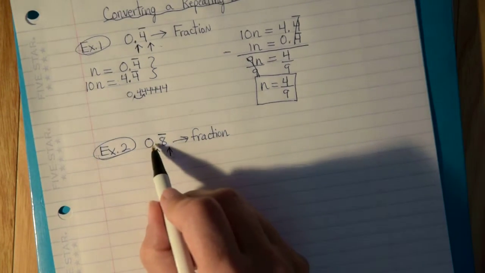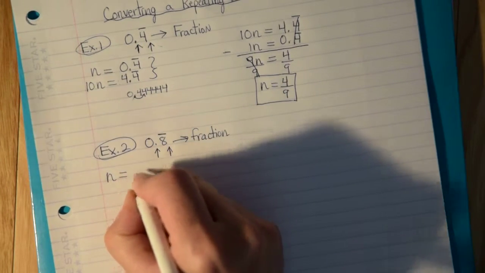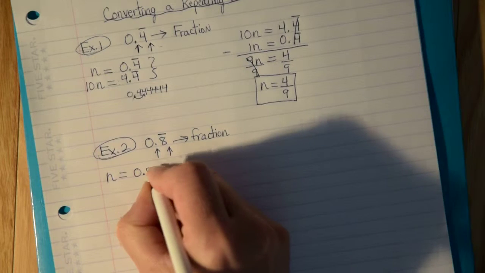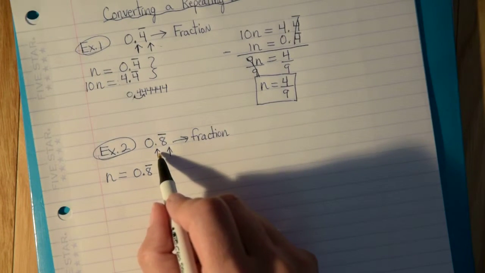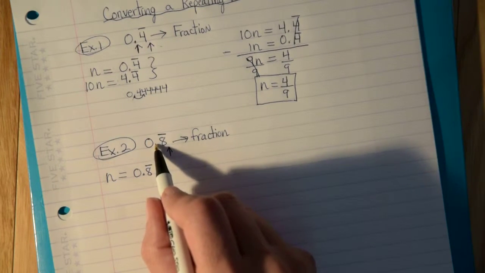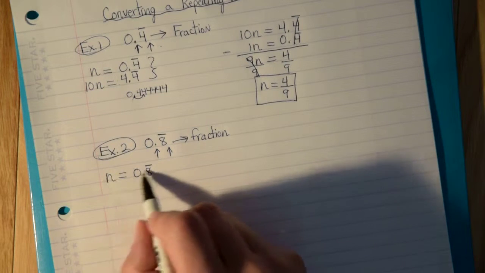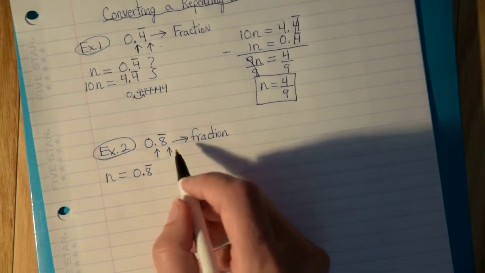So step 1, say n equals your number. And then look at the arrows. Now the starting number already has the decimal in this position, just to the left of the repeating unit. So this n equals equation is already one of my two cases.